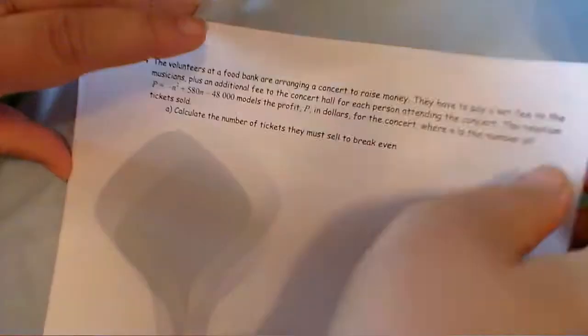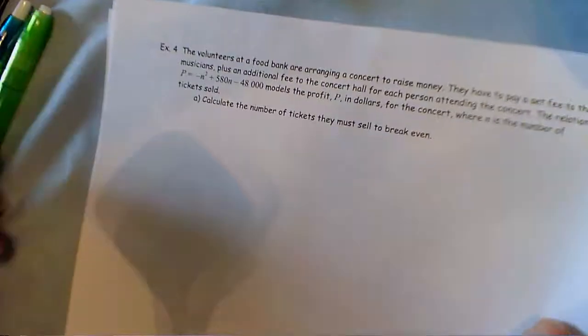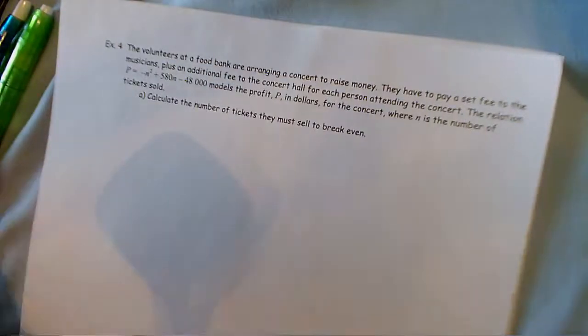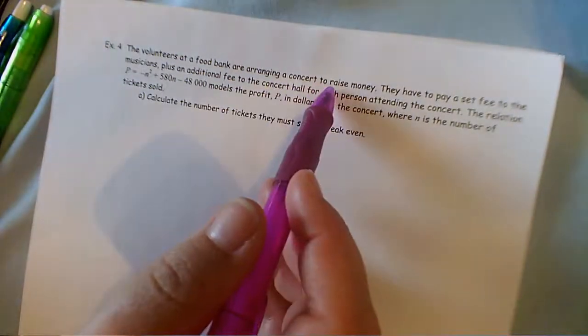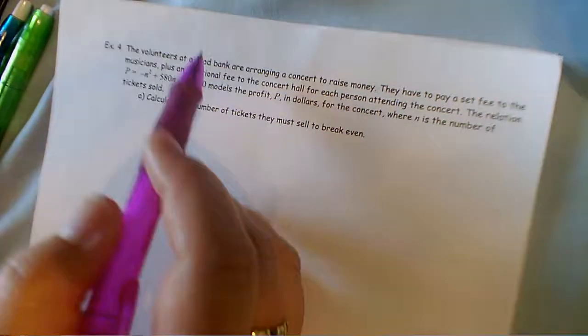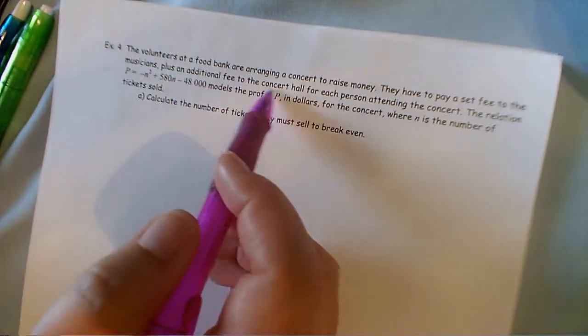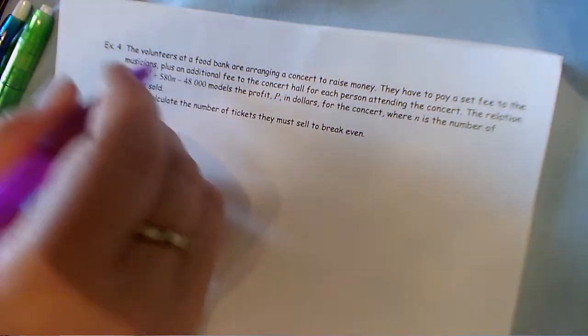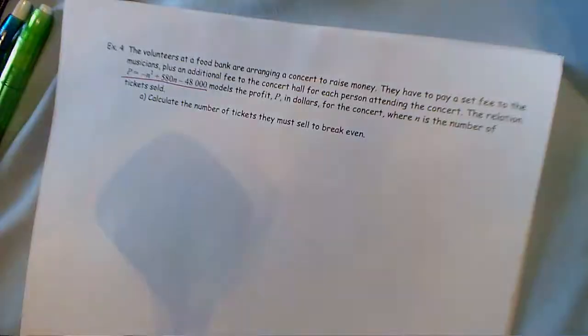Okay, so you've just seen two sort of geometric questions and a population question. This one is a money question. The volunteers at a food bank are arranging a concert to raise money. They have to pay a set fee, right? They have to pay the musicians, plus an additional fee to the concert hall for each person attending. The relationship, so it gave us the quadratic. So this one, they're giving us the equation.